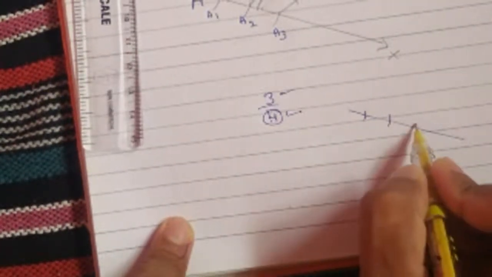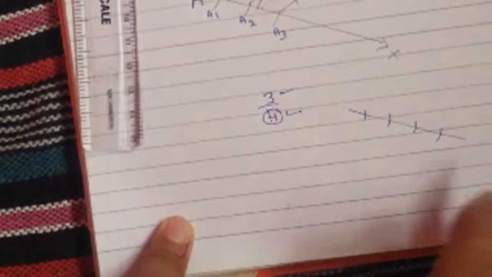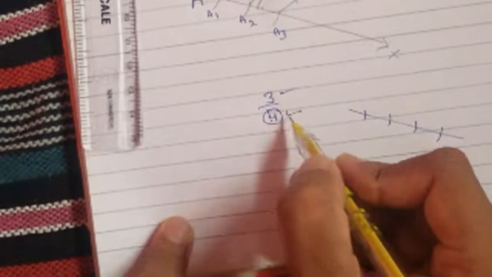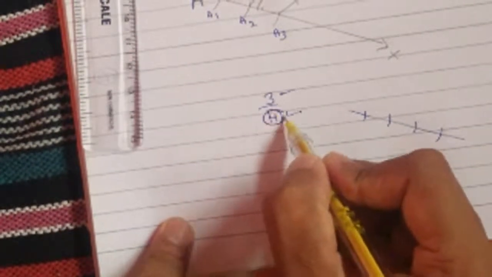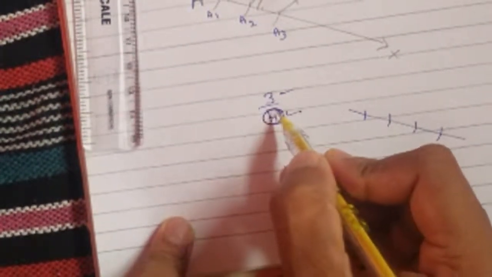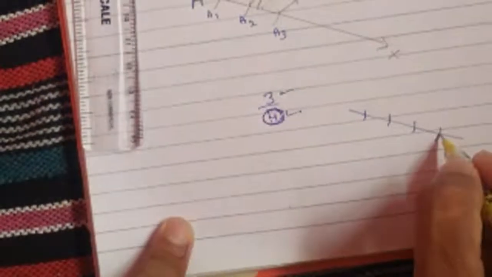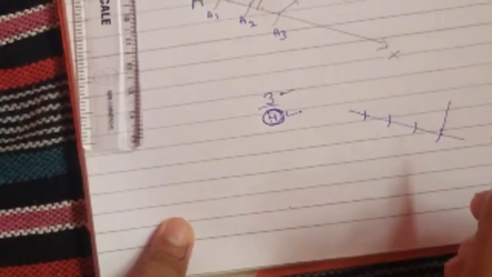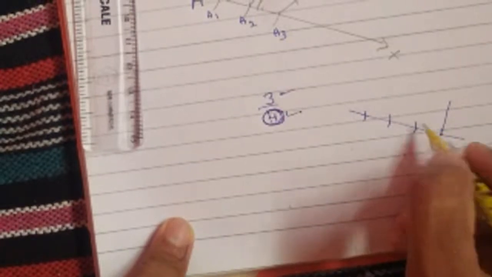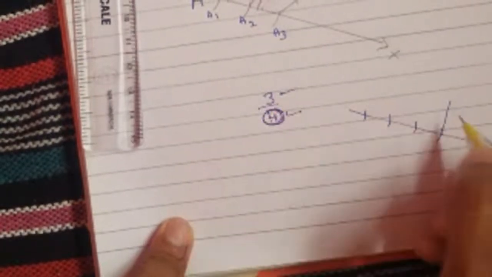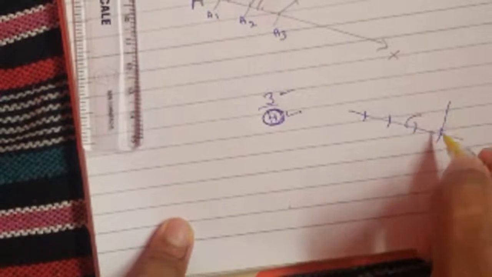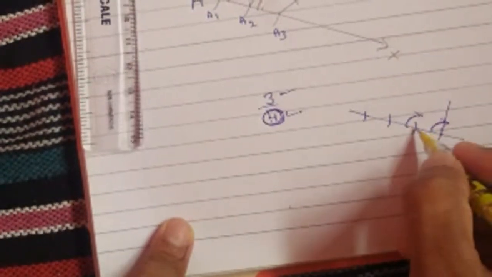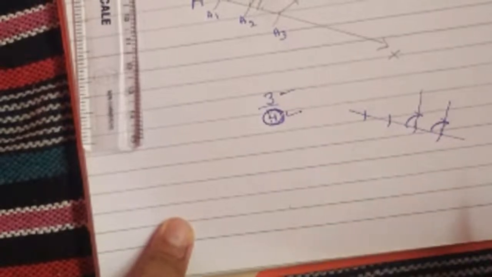We have to mark 4 points. Then to join the end point, we see only the denominator value. The denominator value is 4 here, so I join A4 and the end point. Then with the help of the compass I take the length, and here 3, so I draw an arc. Then with the help of the length I join.